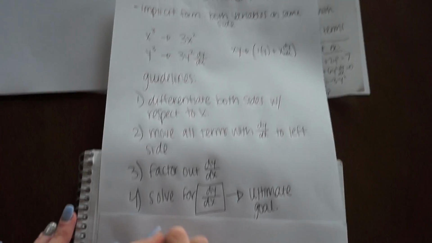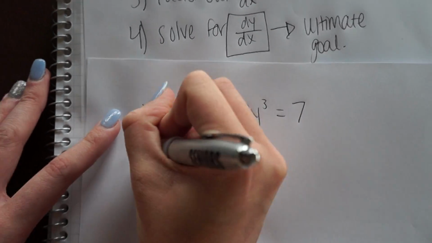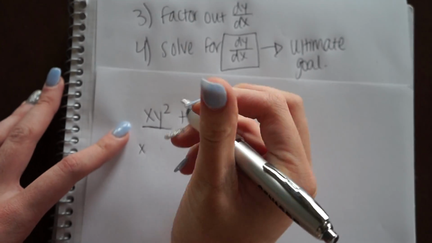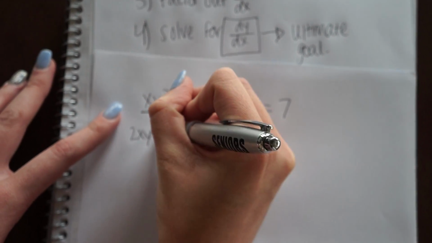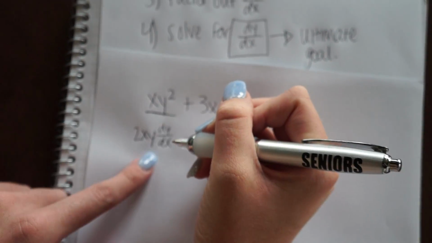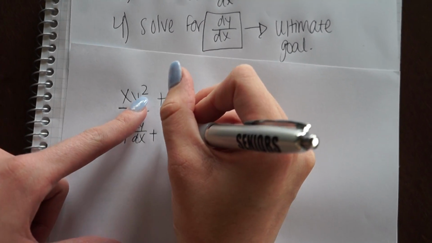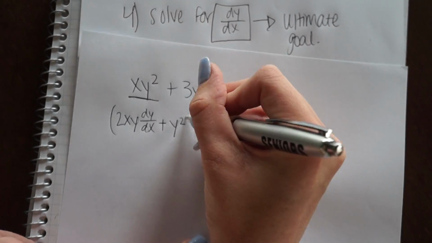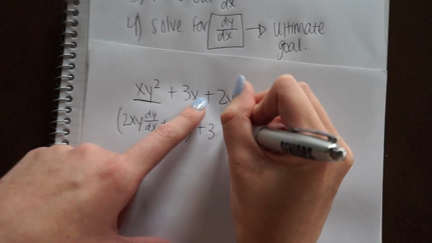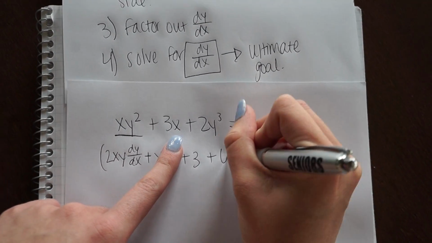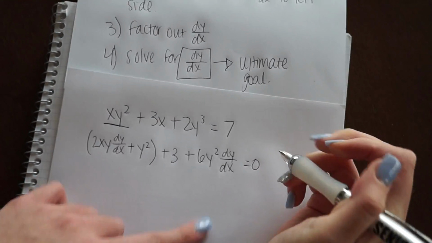So let's start here. Obviously we know that this is two terms multiplied together, so we're going to use our product rule. We go derivative of one times the other. So this will be 2xy dy/dx, because we took the derivative of y in this, plus the derivative of this one times this one, so it'll just be y squared. And we're going to leave that in parentheses. Then we're going to take the derivative of this, which is just 3. Then we're going to take the derivative of this, using our power rule, so 6y squared, and then don't forget to put that dy/dx, equals 0.